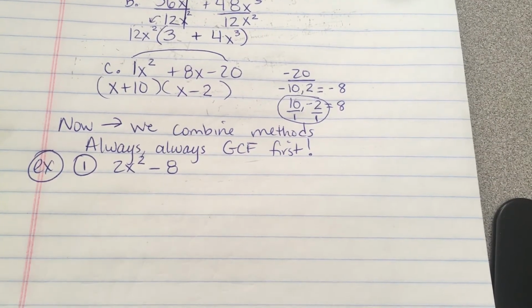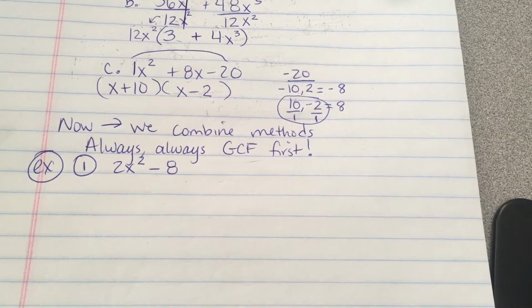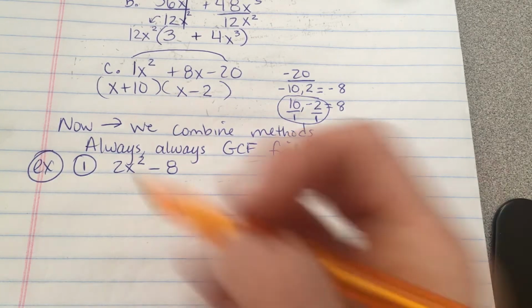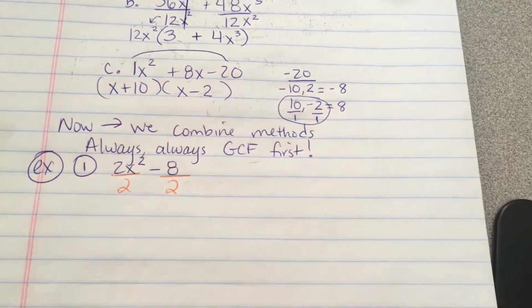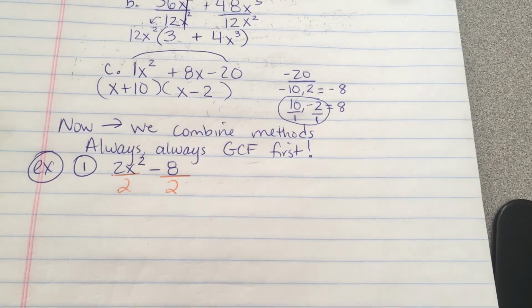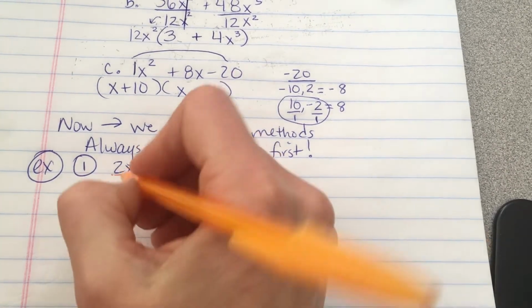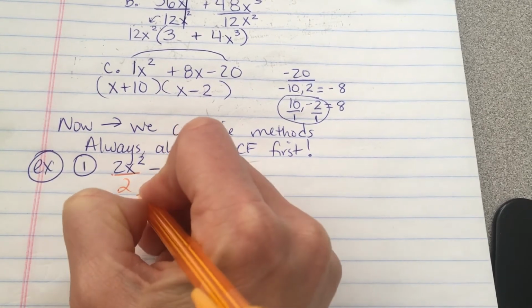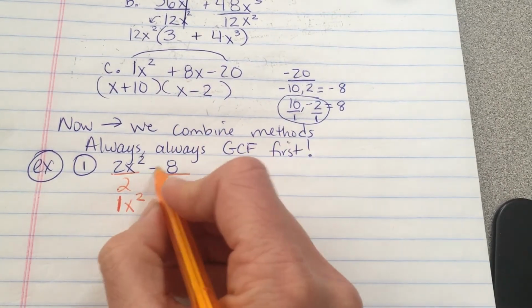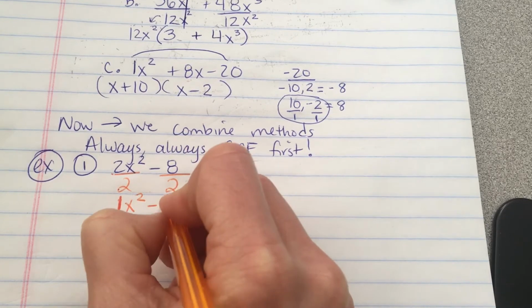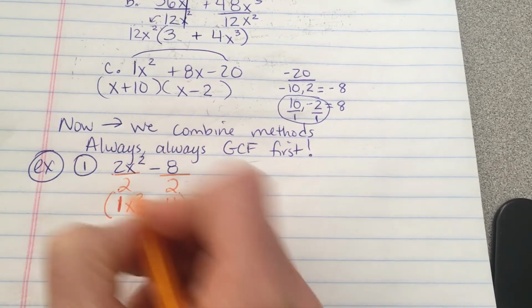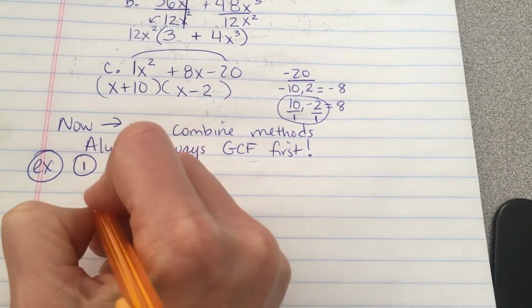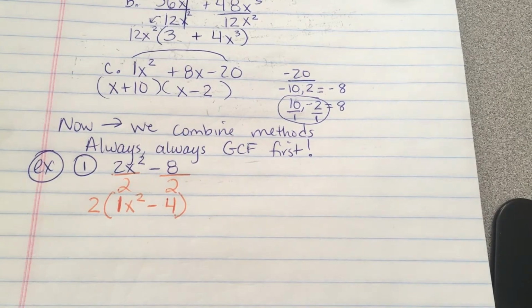2x squared minus 8. Okay, what do we have to do first? GCF, what goes into 2 and 8? 2. Okay. Do they both have an x? No. Do I write an x underneath them? No. So I divide. 2 divided by 2 is 1. Drop down your x squared. Negative 8 divided by 2 is minus 4. Put it in parentheses. What goes out front? 2. Okay? I'm not done.